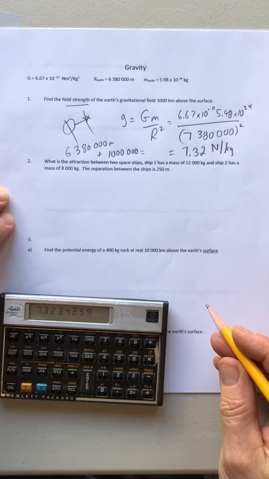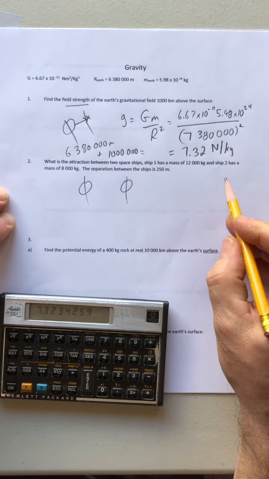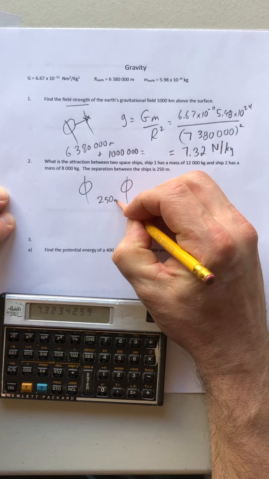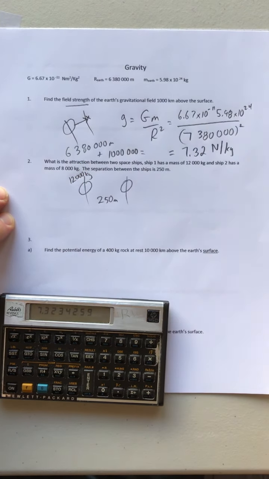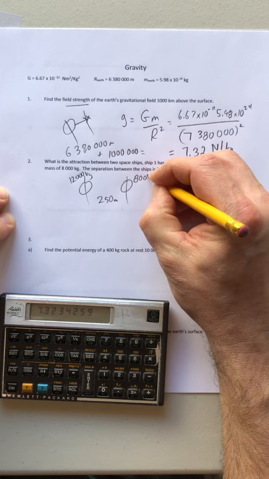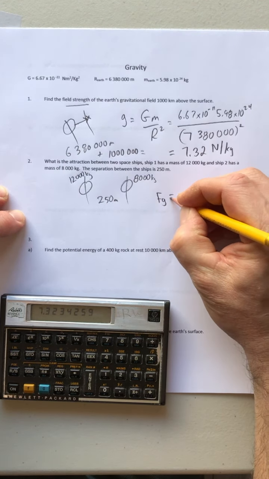Okay, I've got two spaceships. I used to draw a picture of them. And they are 250 meters apart. One guy weighs 12,000 kilograms. And the other guy weighs 8,000 kilograms. And they want to find the force of attraction between them. Force of gravity.